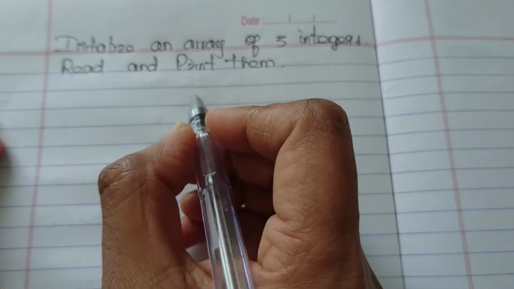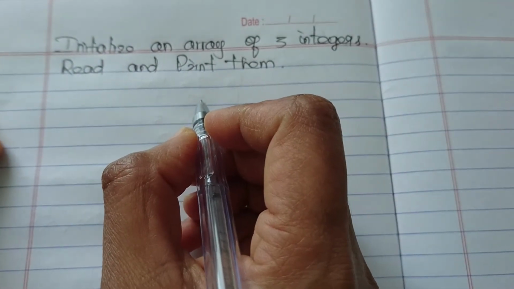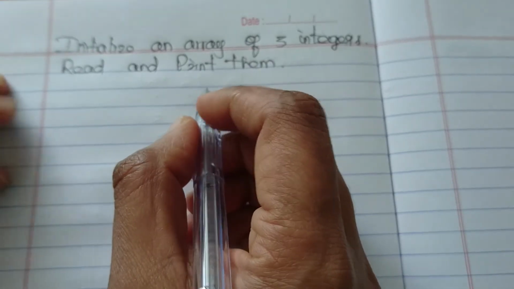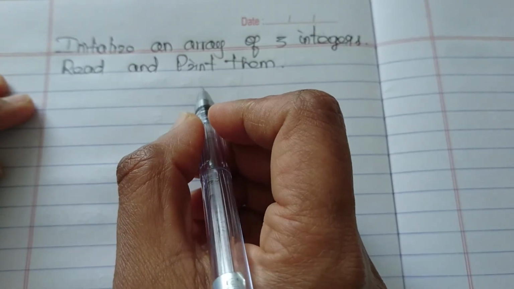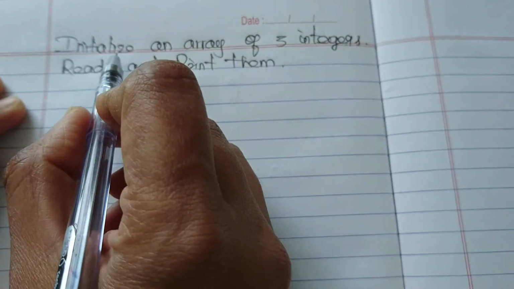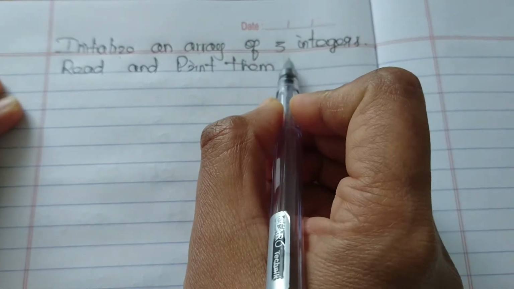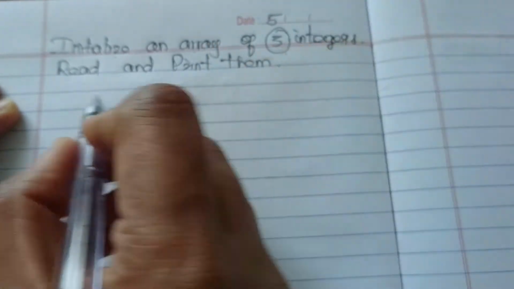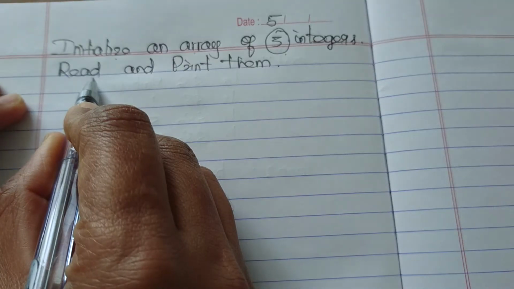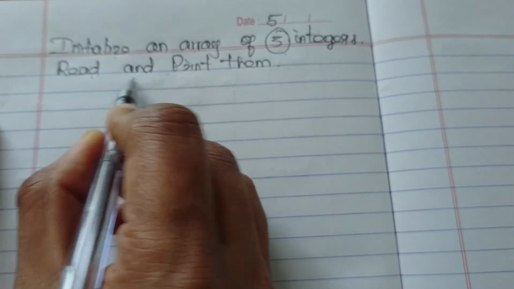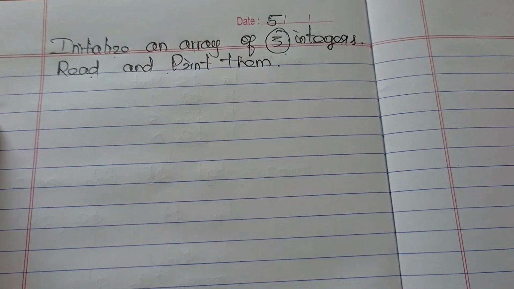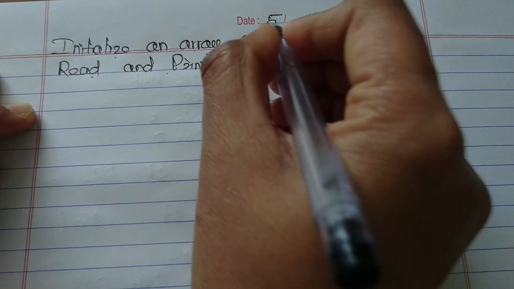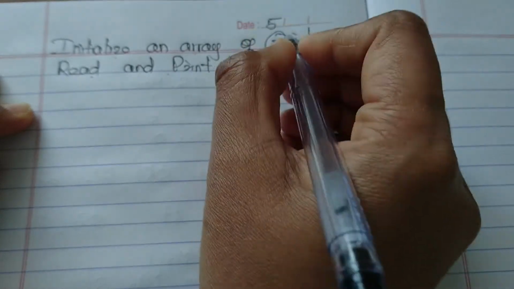Yeah, in the last video, we saw how to read elements, access elements using load word. We saw element by element. Now let's assume you have a question: initialize an array of 3 integers or 5 integers or a certain number of integers, and you are going to read the array elements and print the array elements. So you are going to do this in one program.